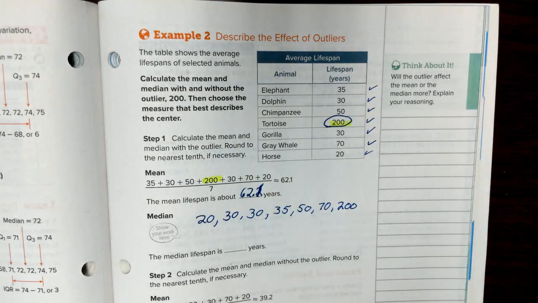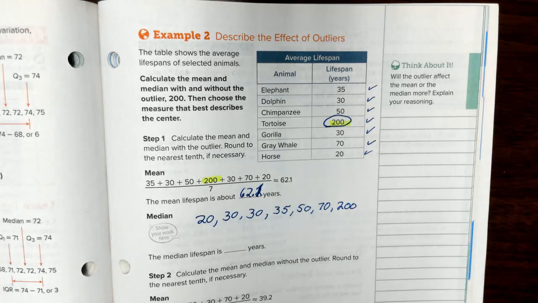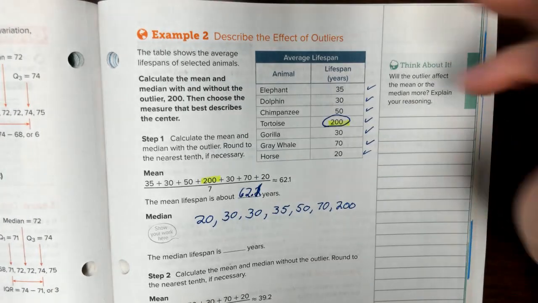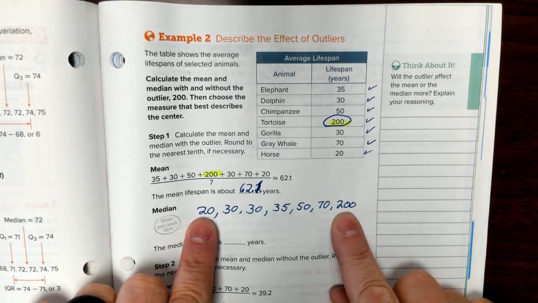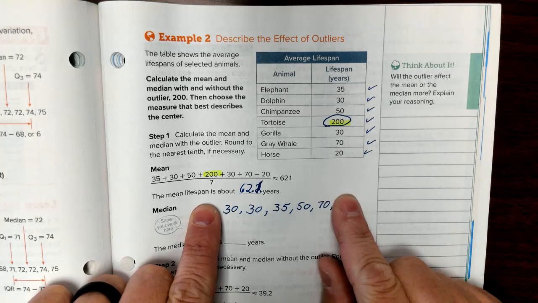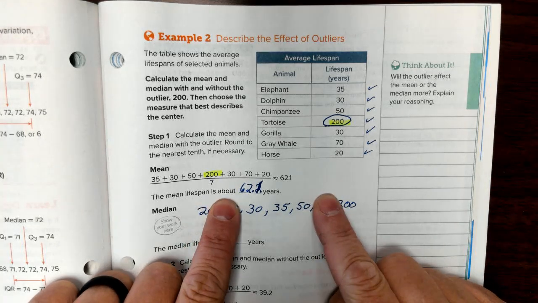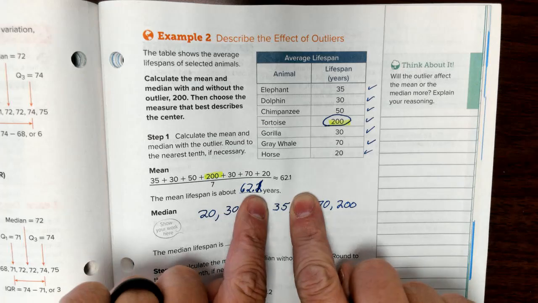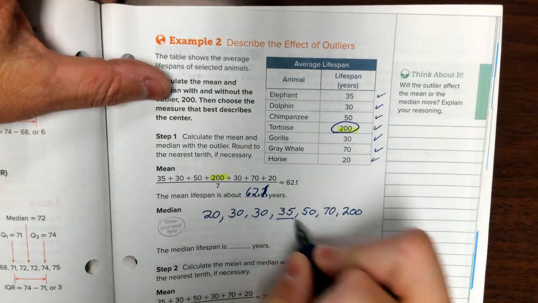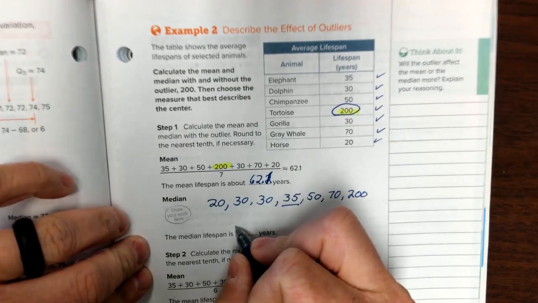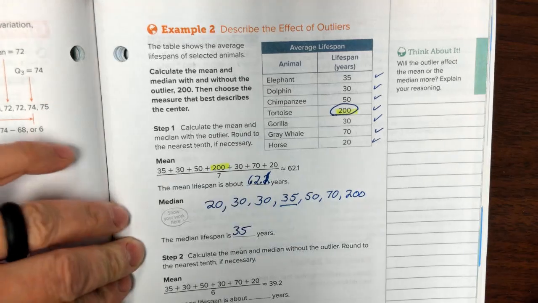So our median is our middle. Hey diddle diddle, the median's in the middle. That's what I always like to say. So we're going to start by covering up the ends. There we go. 35 is right in the middle, so that's our median.